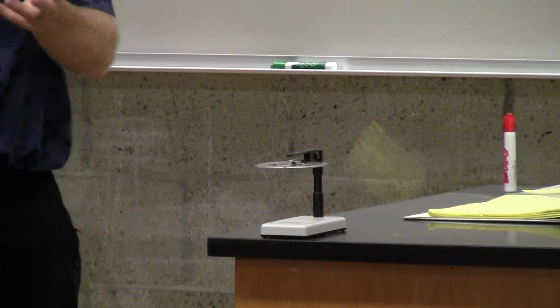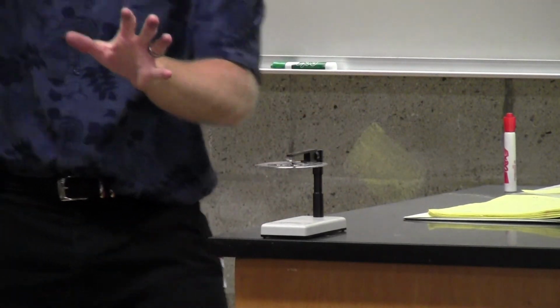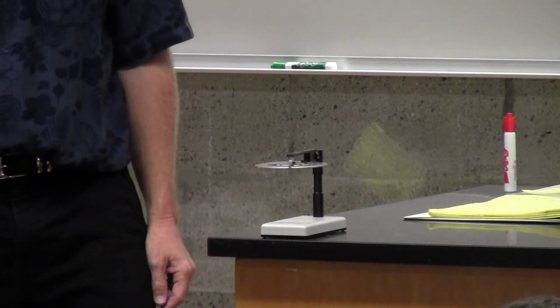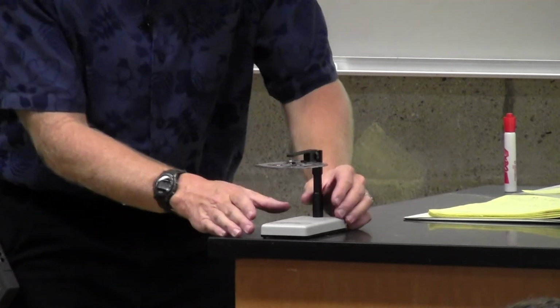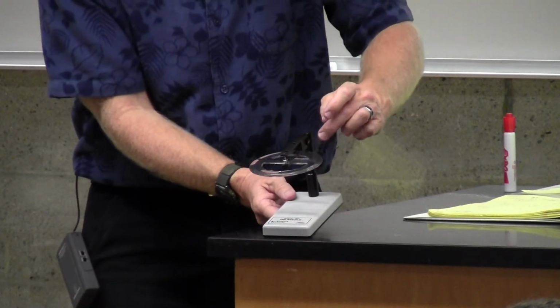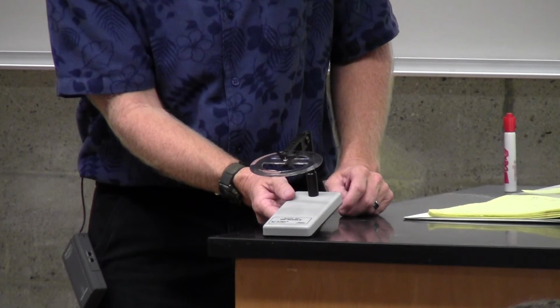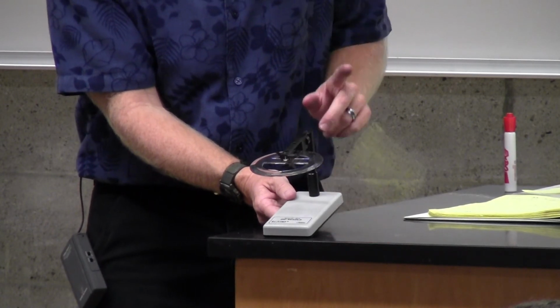But they noticed an interesting part of it. I don't know if you can see, we don't have high enough stadiums, but can you see this thing move around? One end of it points towards the north. If I give it a little nudge, it'll rotate around.